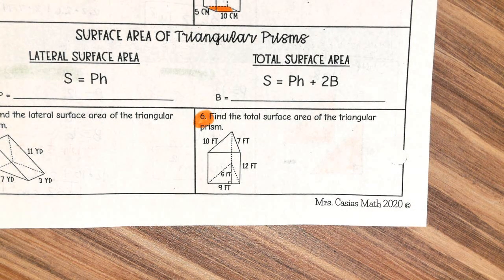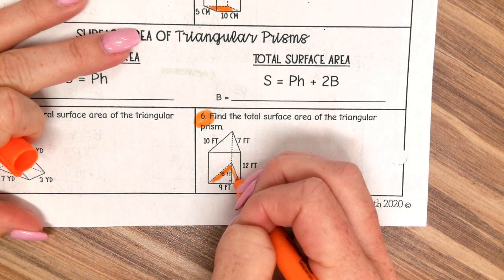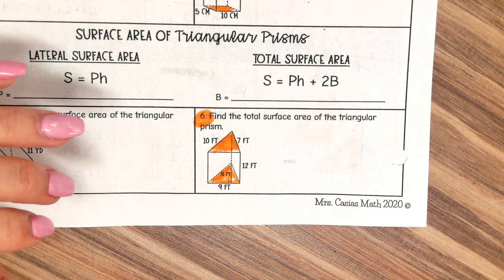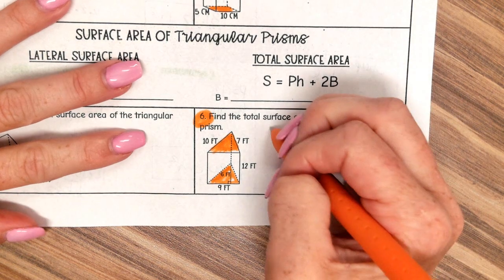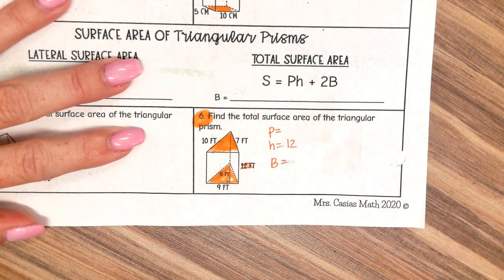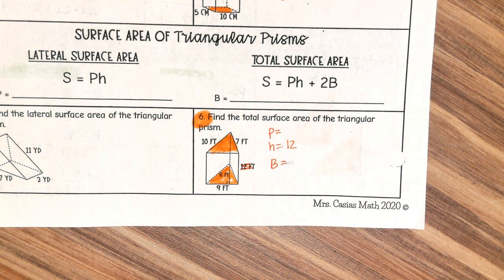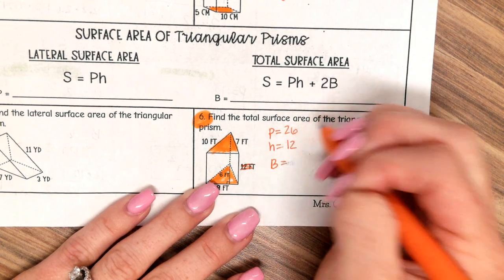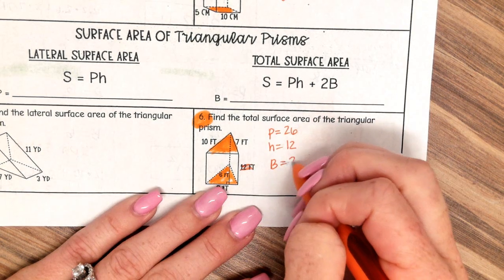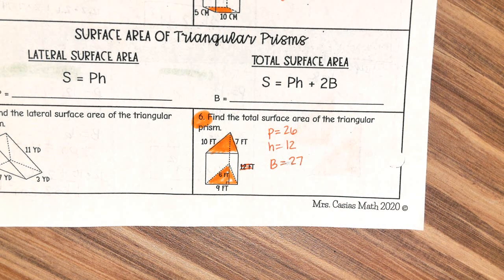All right, last one. Go find your bases. You're going to do PH plus 2B. I want to see that you wrote PH and B. This is the most challenging one, so pay attention and take your time. Check your PH and B with me, and I'll explain if you need explanation.